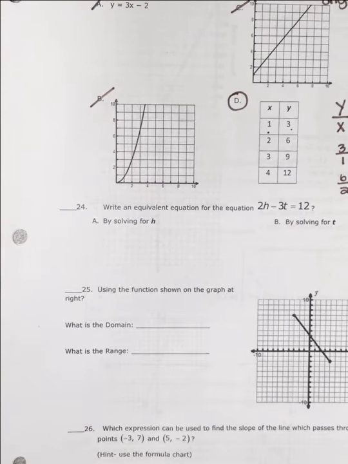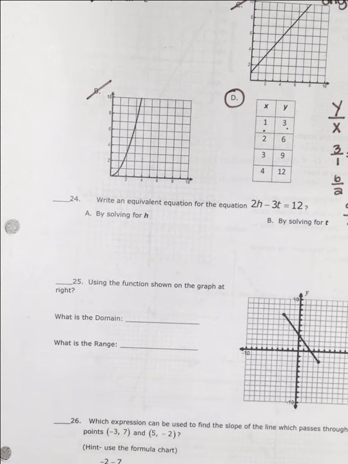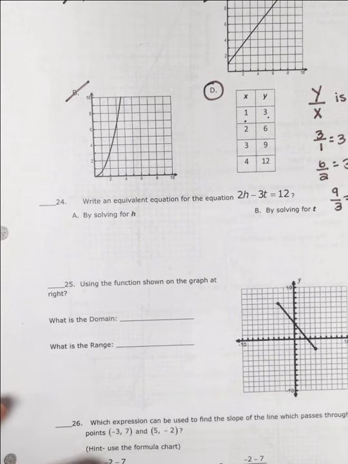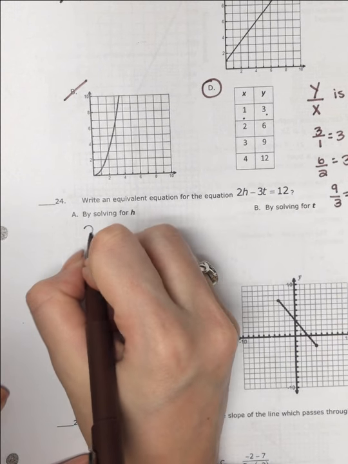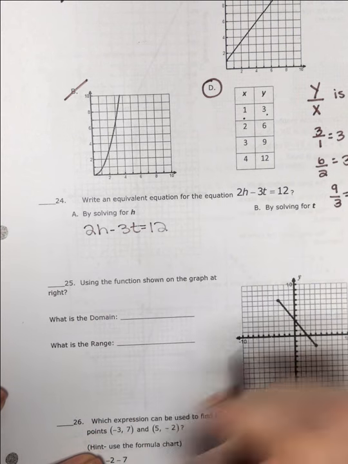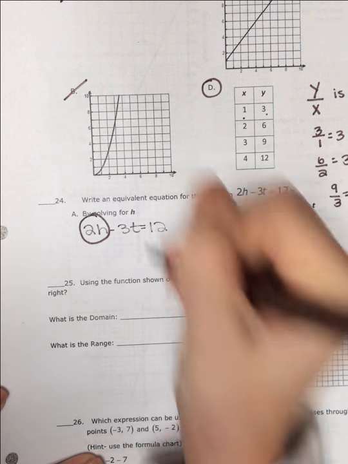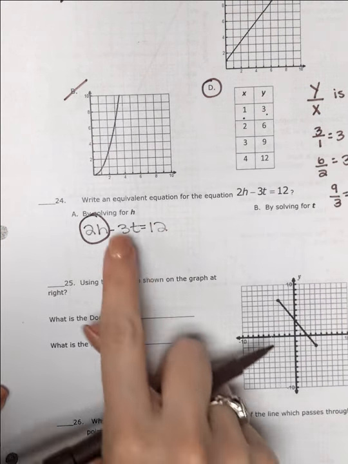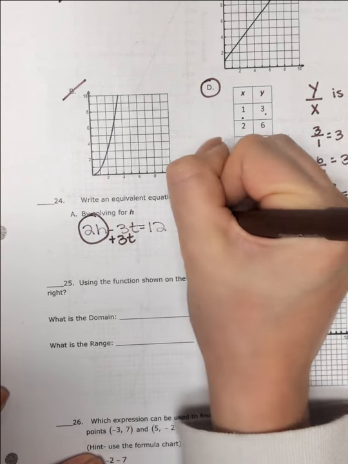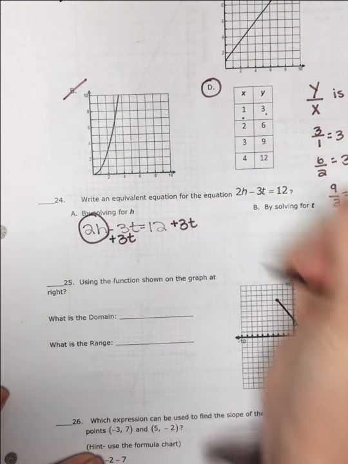24. Write an equivalent equation for the equation 2h minus 3t equals 12, solving for h. So I'm going to copy it down here. 2h minus 3t equals 12. Solving for h. So we isolate other side. So plus 3t, plus 3t.